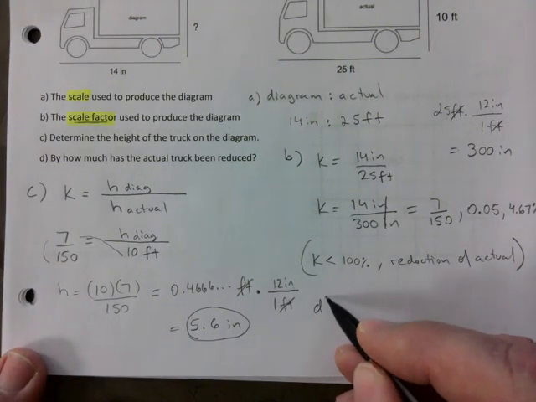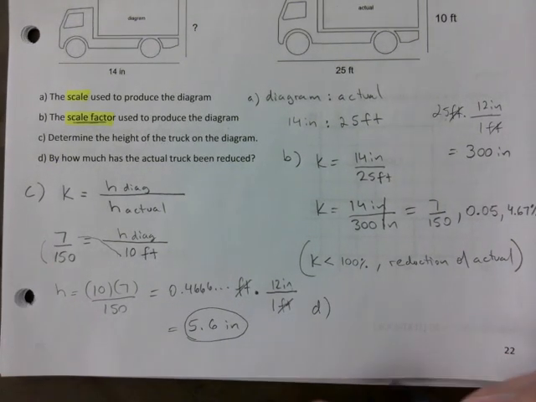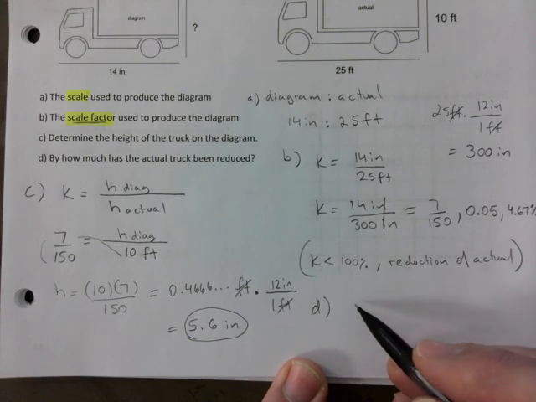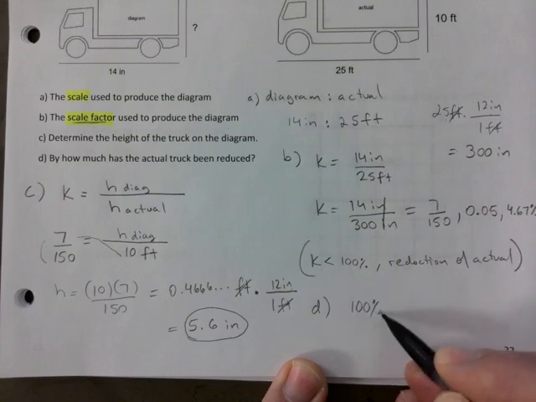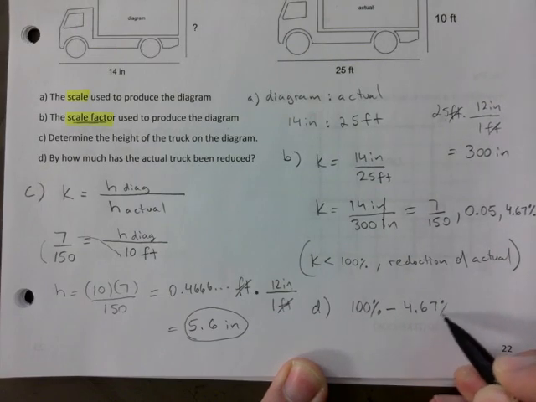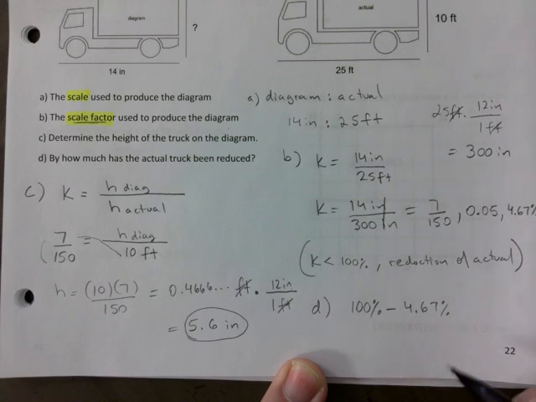D, by how much has the actual truck been reduced? We're going to go 100% minus. I like to answer this one using percentages, to be honest. It's a lot easier.